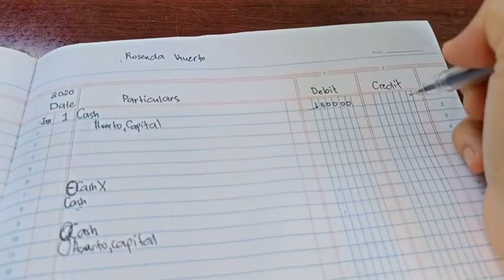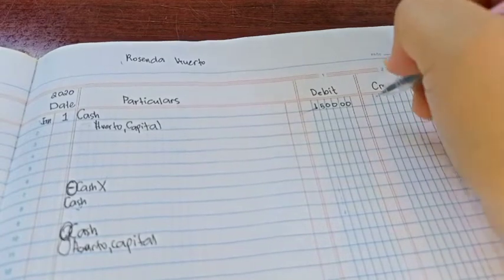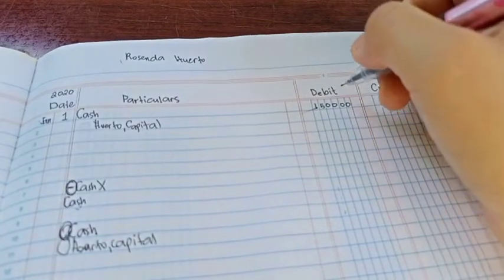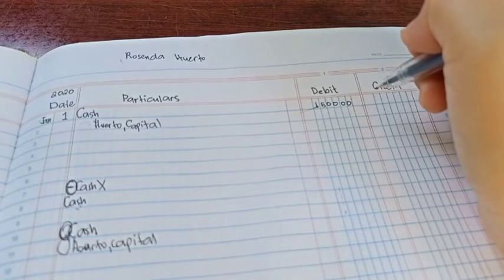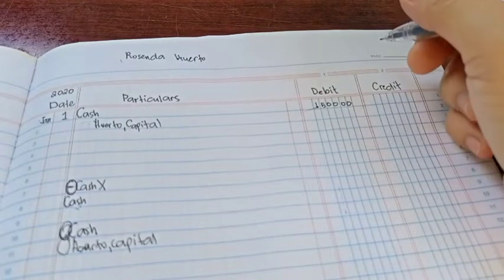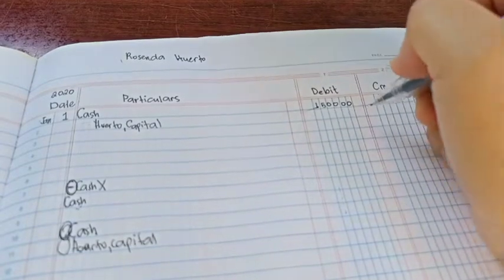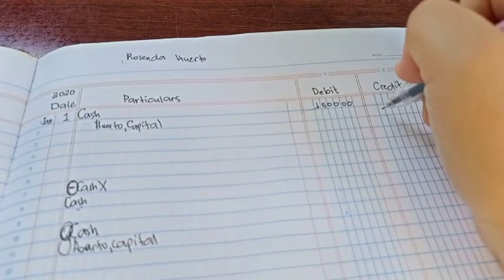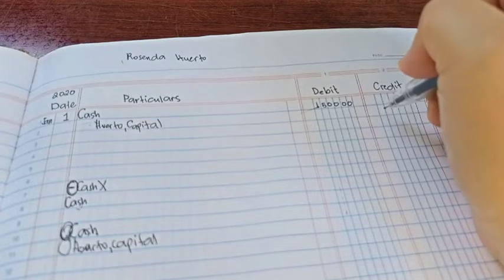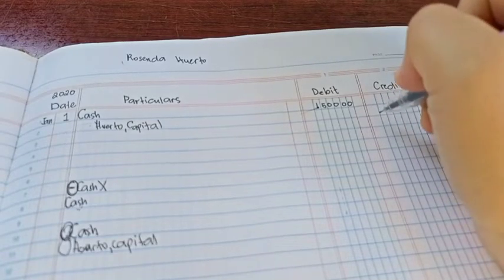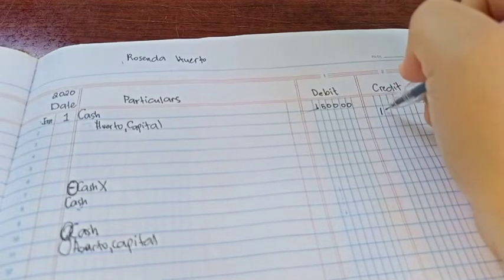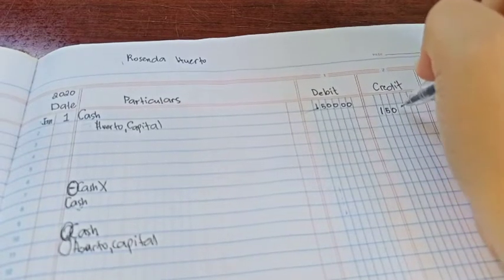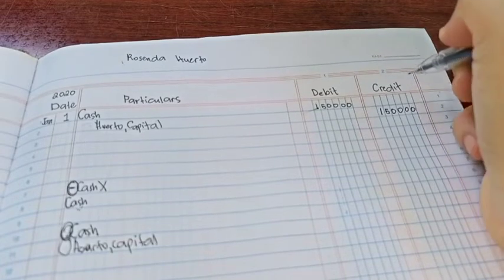So, on the credit side, amounts, isusulat mo si 150,000. Kasi ang sinabi sa problem, Rosendo Huerto invested 150,000. So, isusulat mo dahil hundreds thousands ang binigay na amount, you will start writing on the hundred thousands column. 150,000.